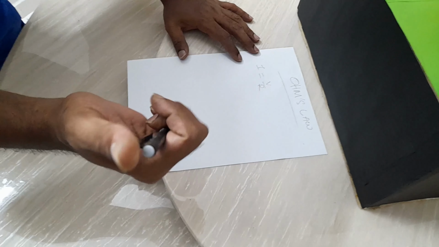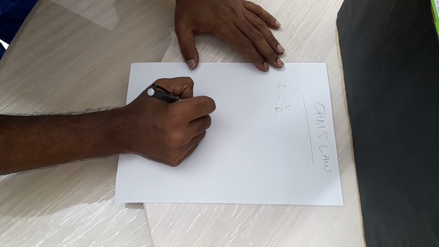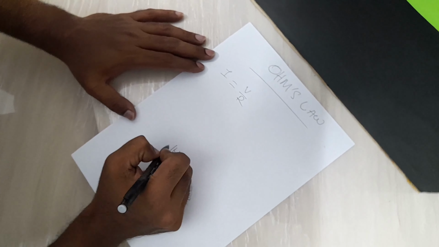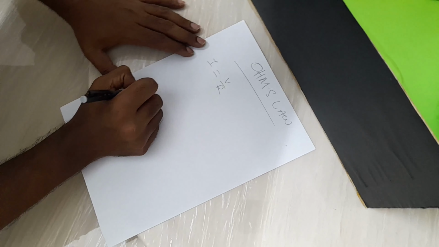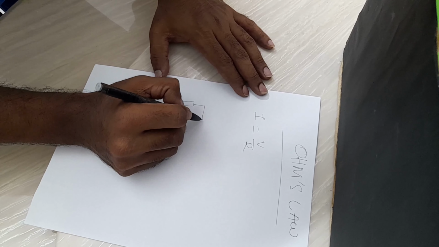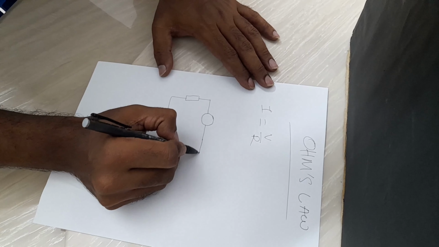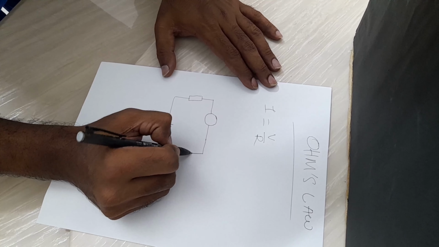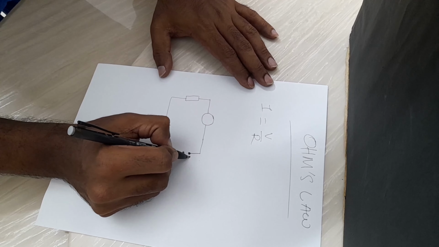Okay friends, let me show you how our circuit diagram looks. First, we have the supply as 12 volt. Then it goes to our LED light. After that, in our circuit, we have a buzzer, and then lastly we have the pillar. That pillar will act as a switch.